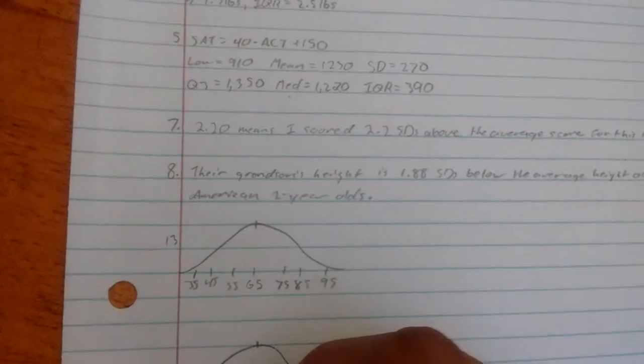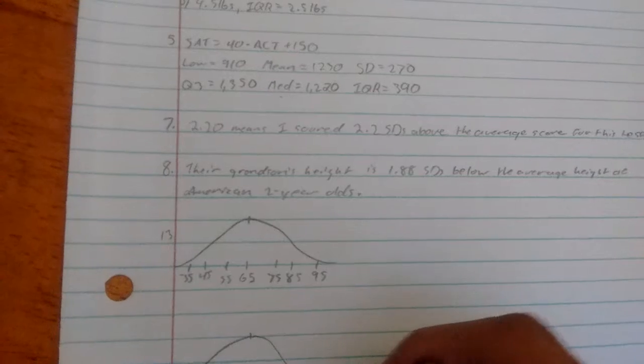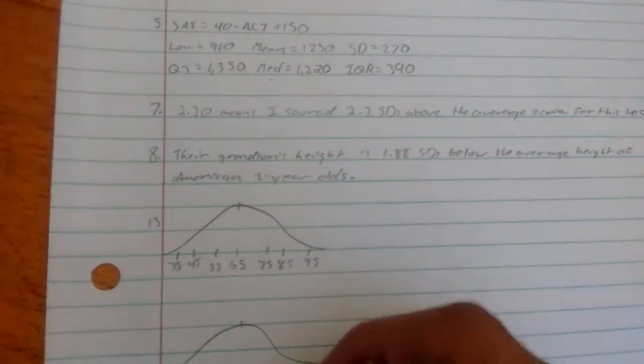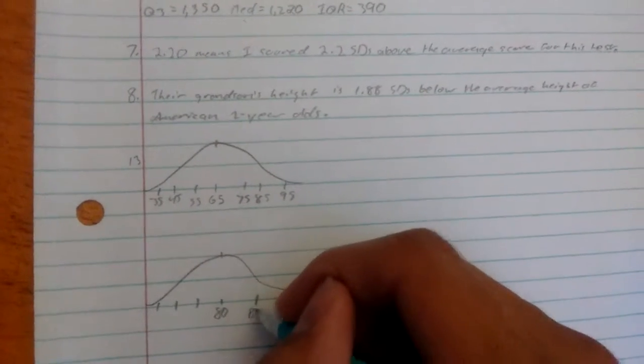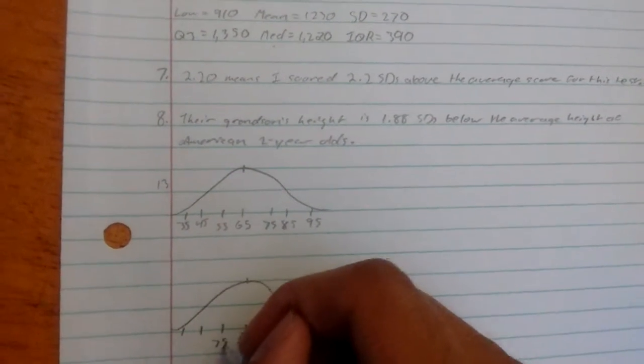And the second test you can sketch out with a mean score of 80 and a standard deviation of 5 points for 85, 90, 95, 75, 70, 65.